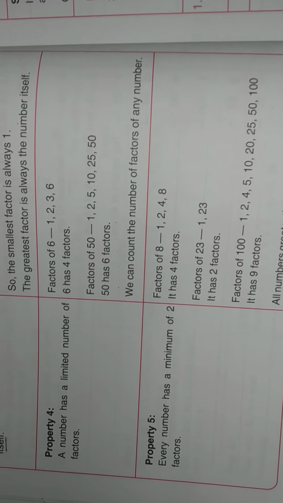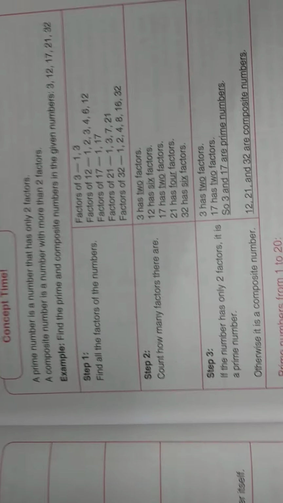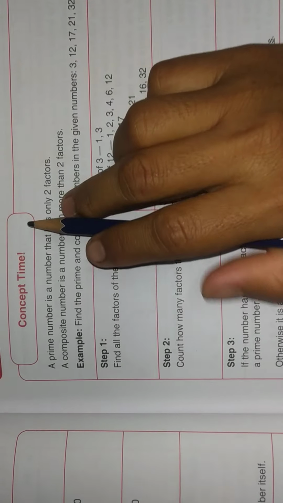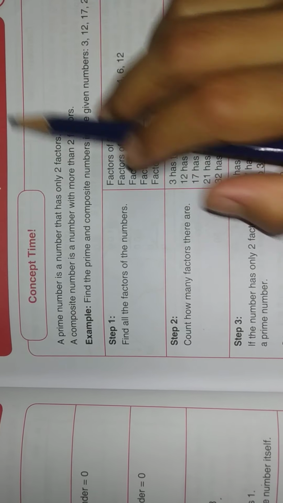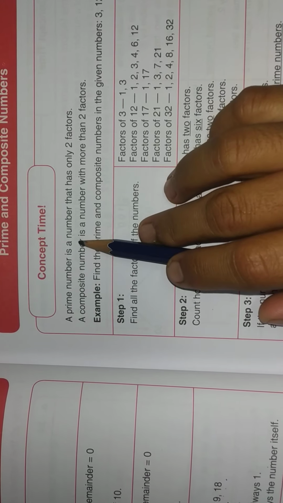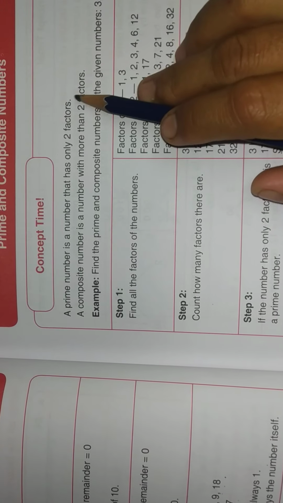Got it? Now we'll start the next worksheet. Worksheet number 9: Prime and composite numbers. In that, a prime number is a number that has only 2 factors.